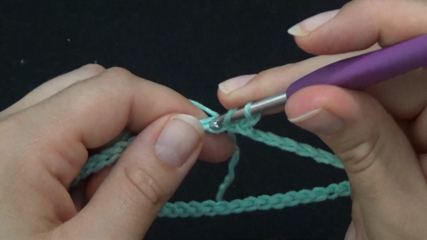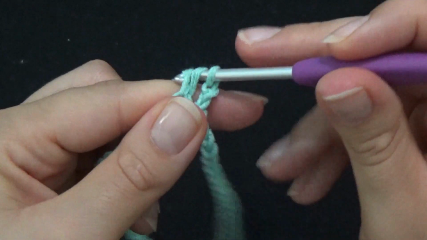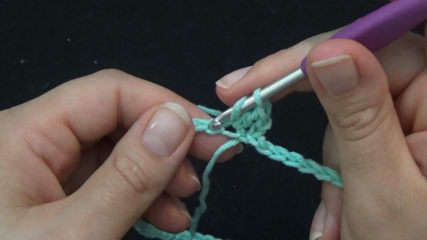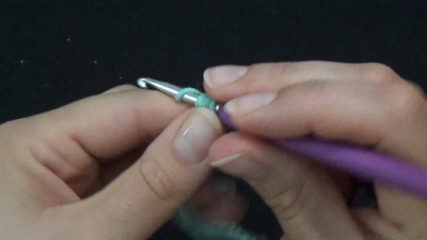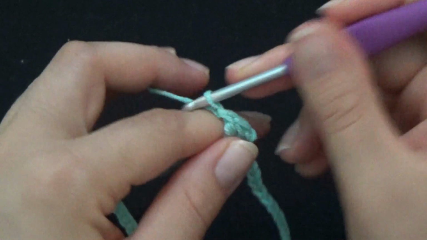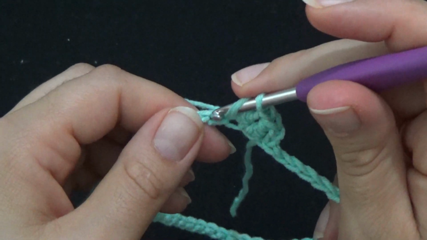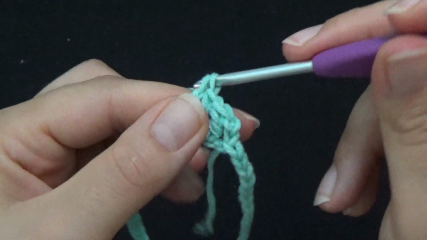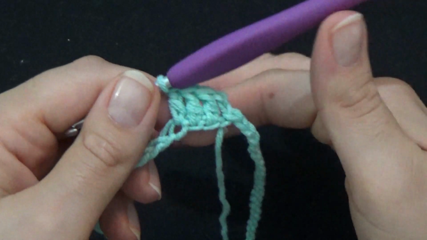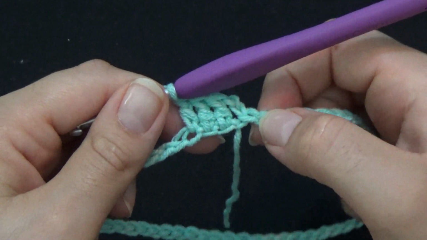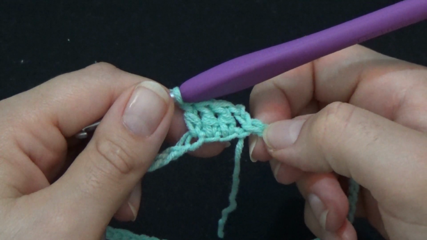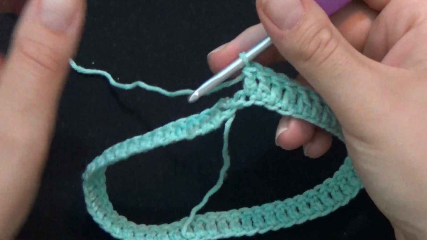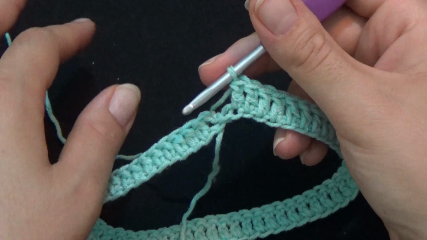So starting from the next stitch, 2, next chain, 3, next one, 4, and keep crocheting all around up until the last chain over here for a total of 60 double crochet. I have completed crocheting all around. I have my 60 double crochet.